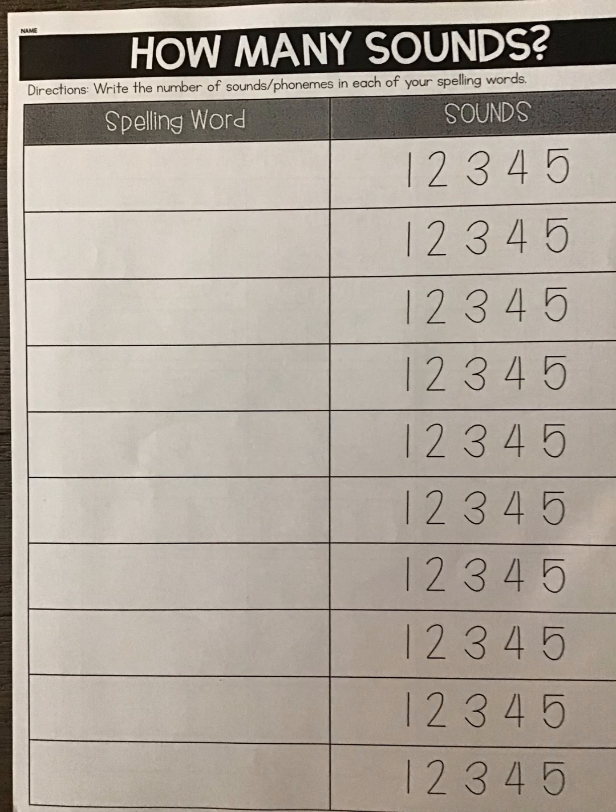Our first word is hop. Finger stretch hop. H, aw, p, hop. Please write hop. H, aw, p, hop. How many sounds do you hear in the word hop? H, aw, p, hop. That's right. I hear 3 sounds.